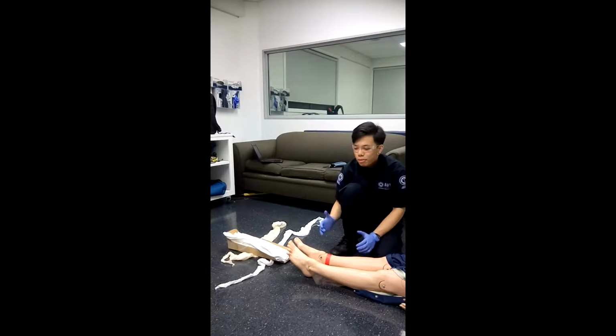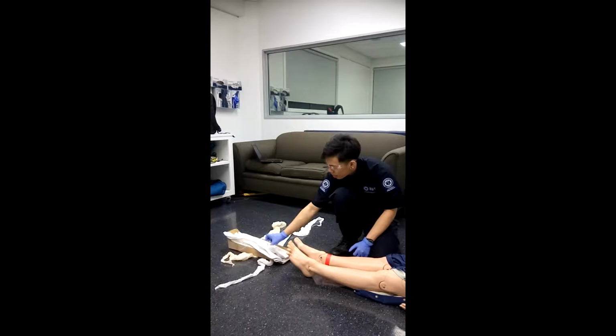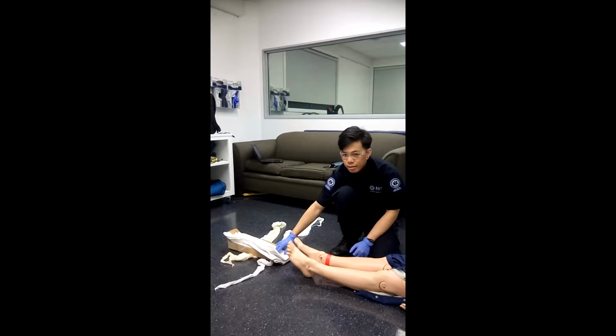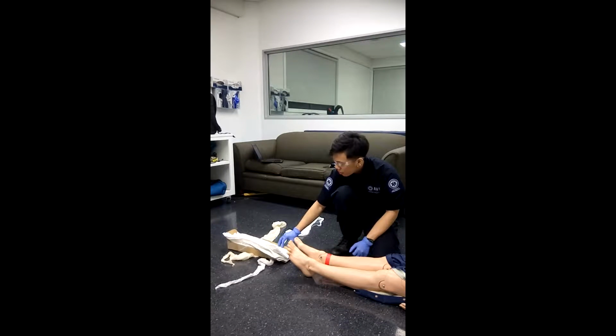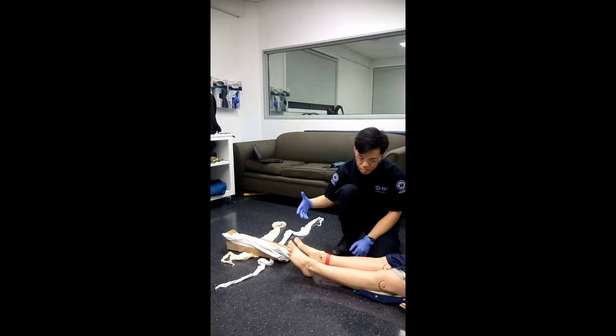So for splinting, I'll be using a box splint. It's just made out of a cardboard box, and I've got a towel in here to provide some padding. I've got 2 triangle bandages underneath here, so that when we slide the splint under him, we can just tie it immediately and we do not need to move him any further.